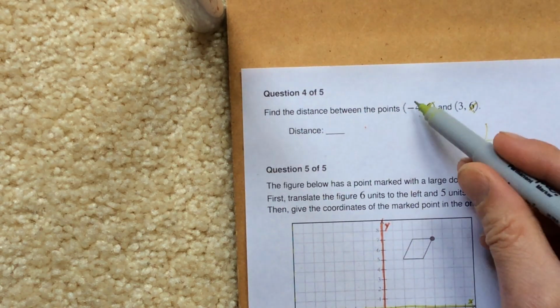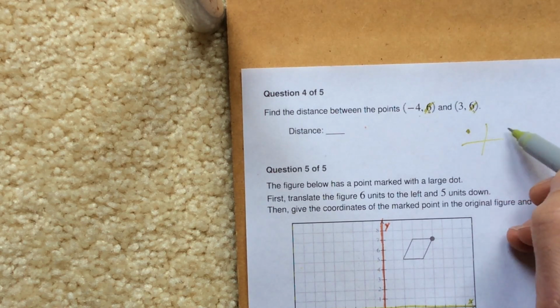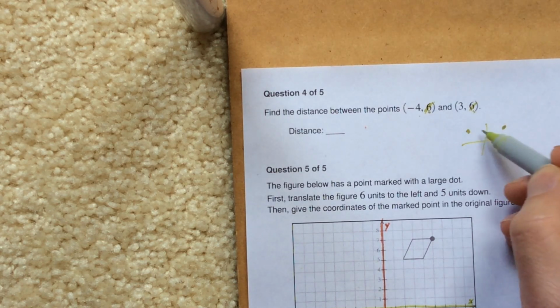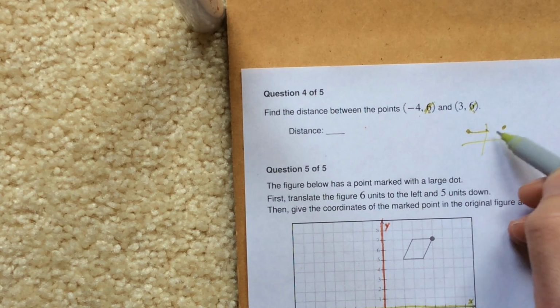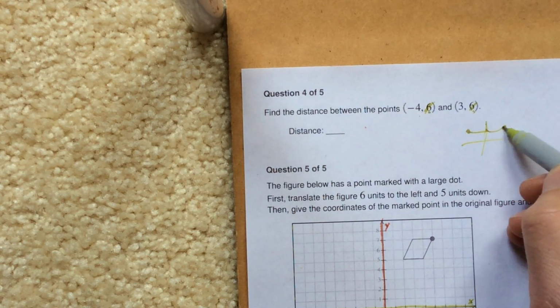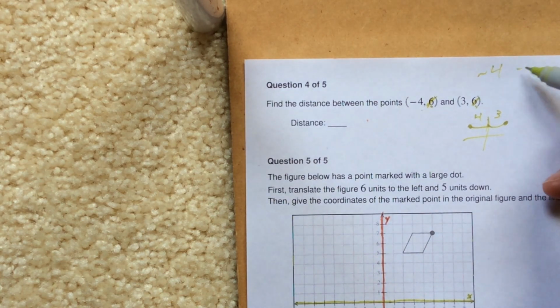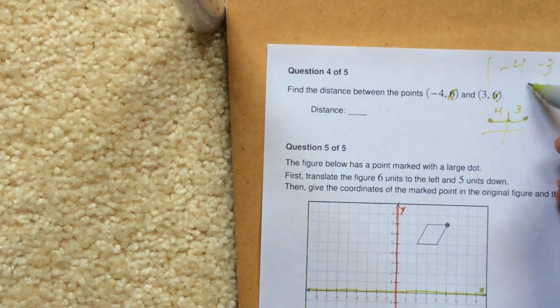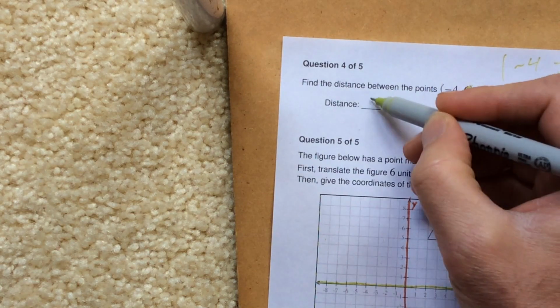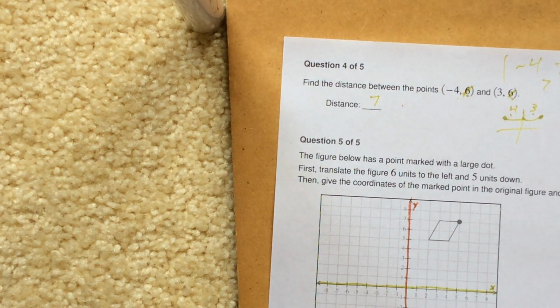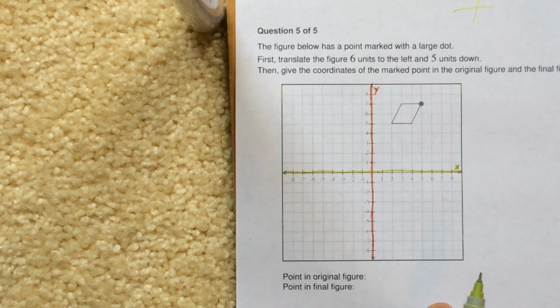So if I was to really plot this, it would be over here at -4, and then it'd be over here at +3. So that's 4 away from the y-axis. That's 3 away. So -4 minus 3, the absolute value of that is 7. 4 plus 3 is 7. So that's your distance.